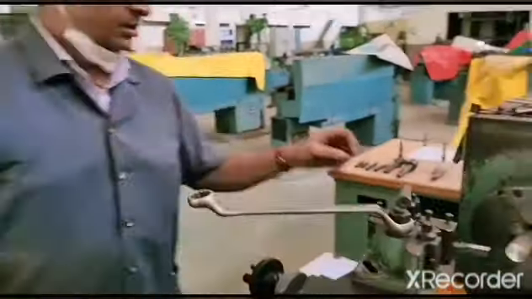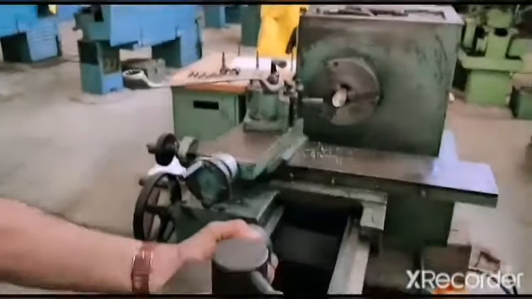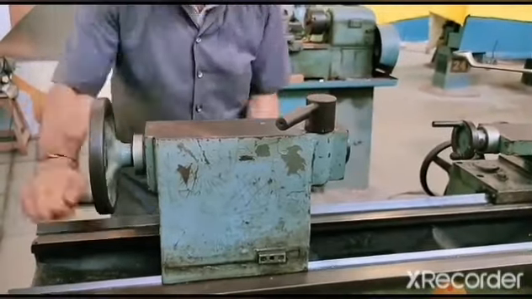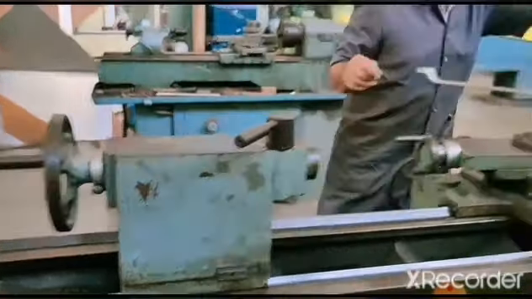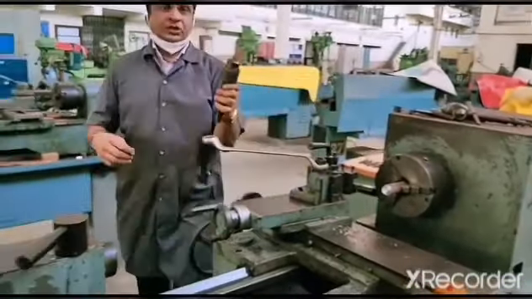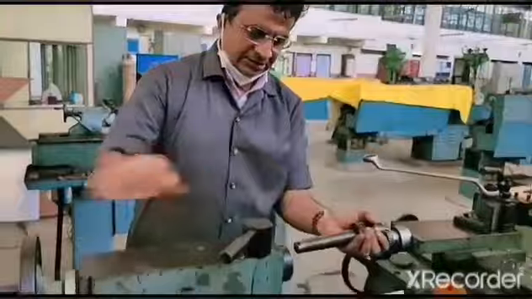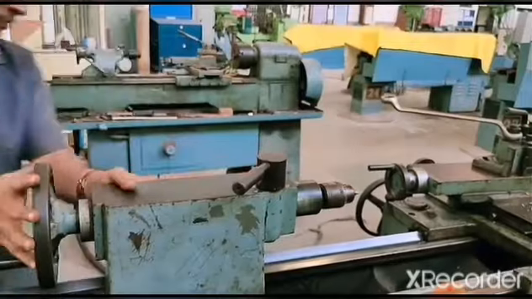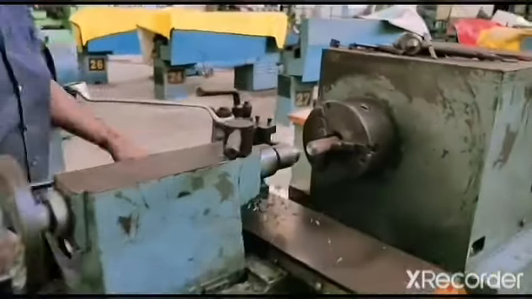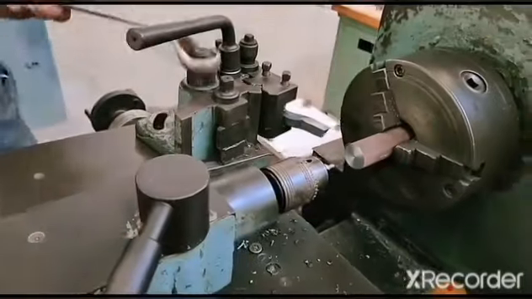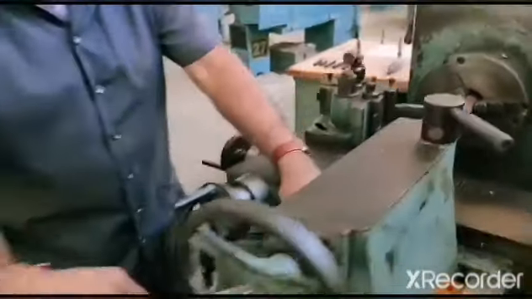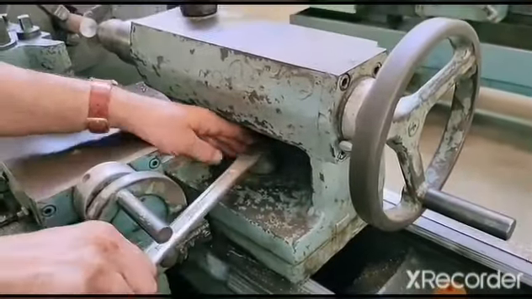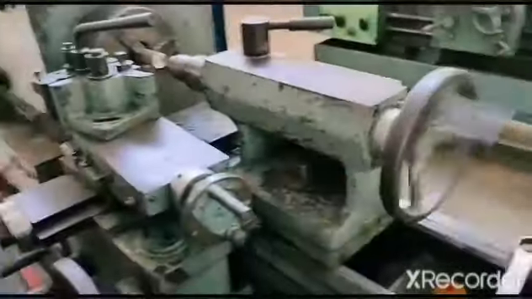Centering. It's a revolving center, a combination center drill. It's a standard Morse taper MT4. Push, then tailstock clamping.